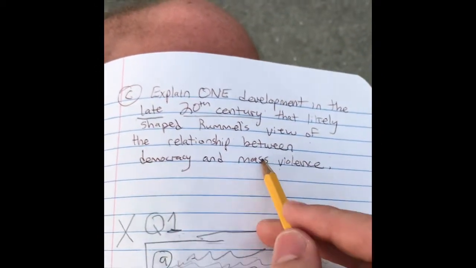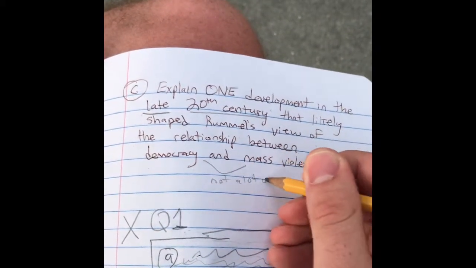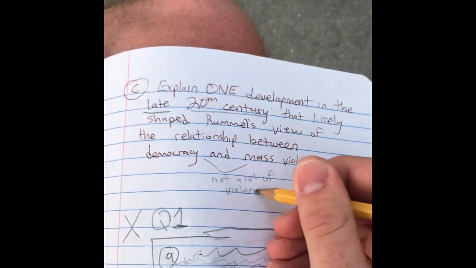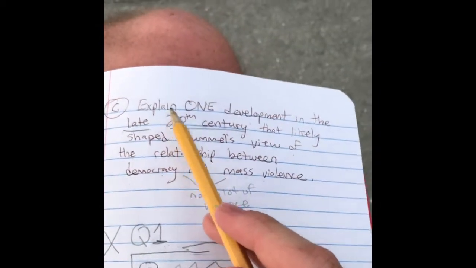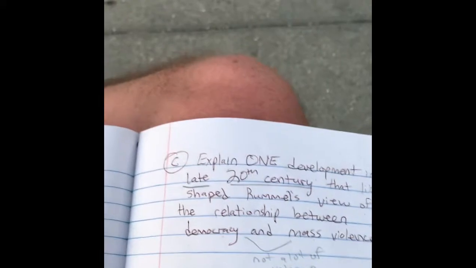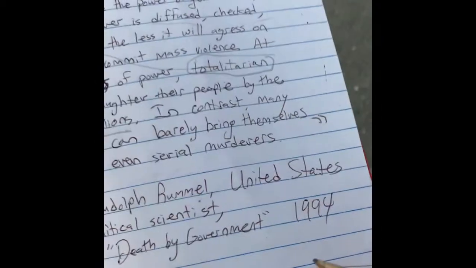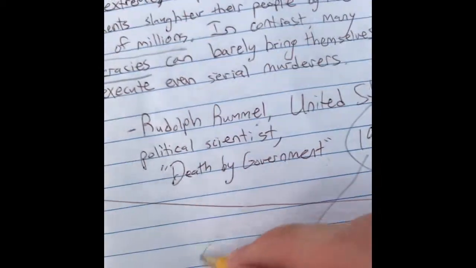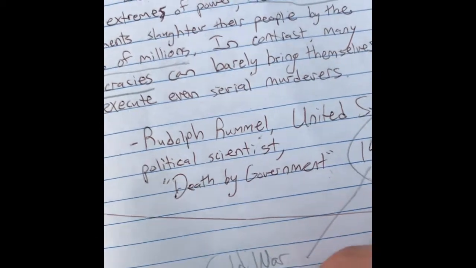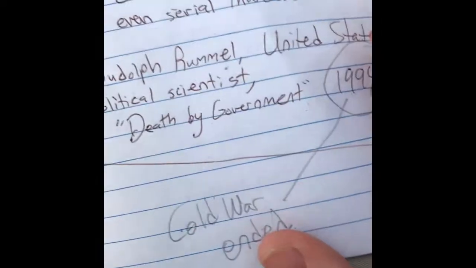And what's his point of view with democracy and mass violence? He says that there's not a lot of violence when there's democratic governments in charge. So what's something in the 1990s, 80s that could have happened that influenced this guy's way of thinking? Well, if we look back, this document was created in 1994. Ooh, that's pretty interesting. I'm thinking like Cold War. The Cold War ended in 1991. So the fall of the Soviet Union.